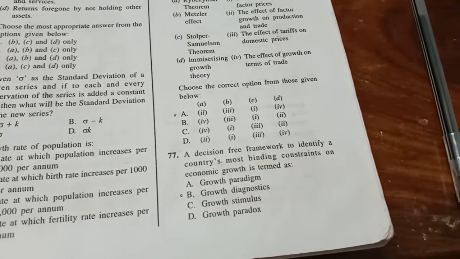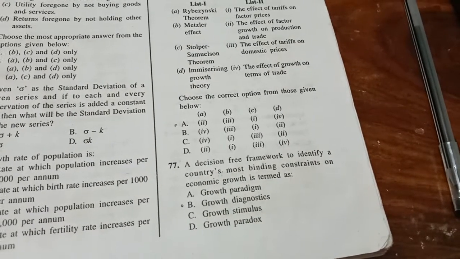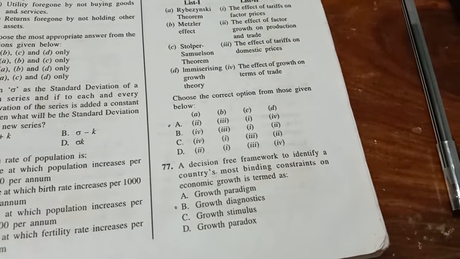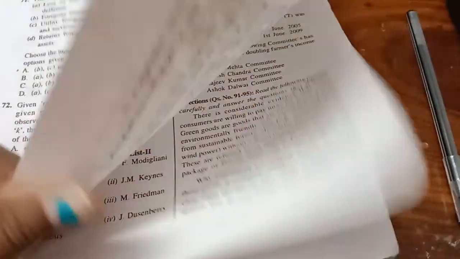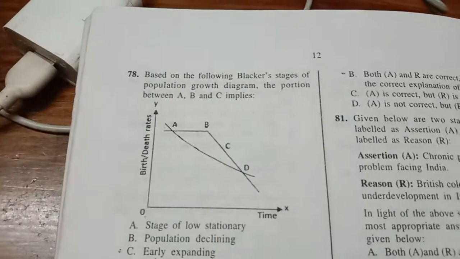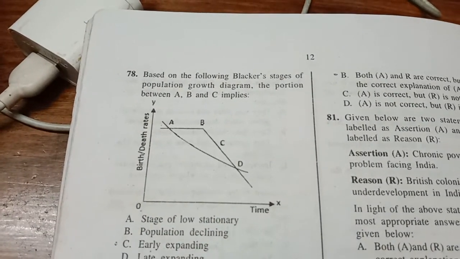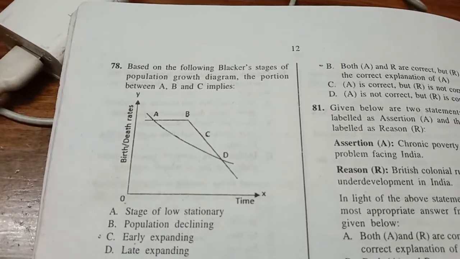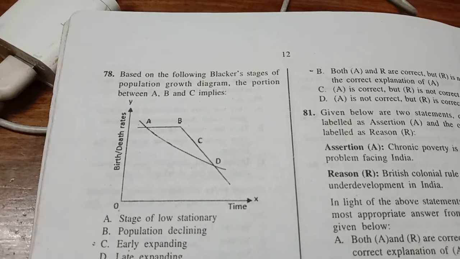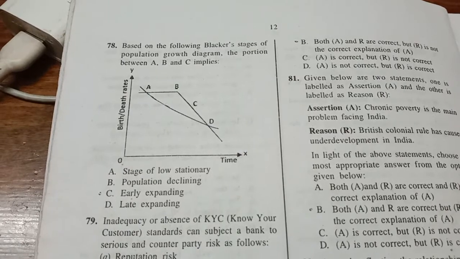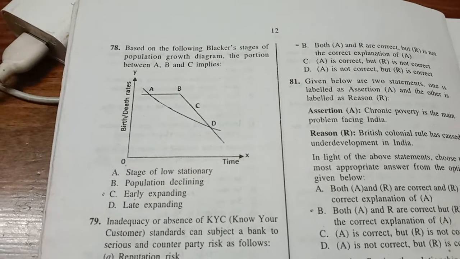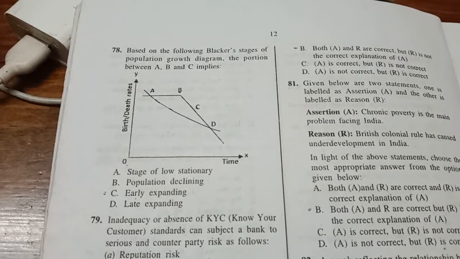A decision-free framework to identify a country's most binding constraints on economic growth is termed as growth diagnostics. Based on the following Blacker stages of population growth diagram, the population portion between A, B, and C implies early expanding. A, B, C, D, OX is time, OY is birth and death rates, early expanding.